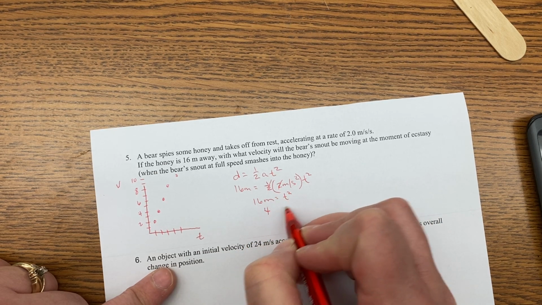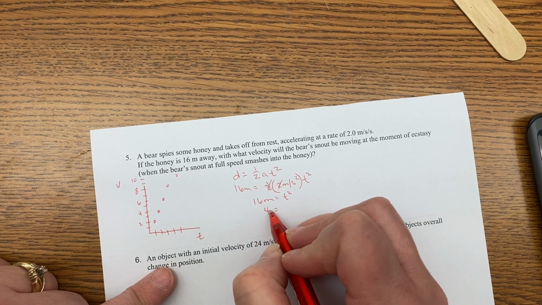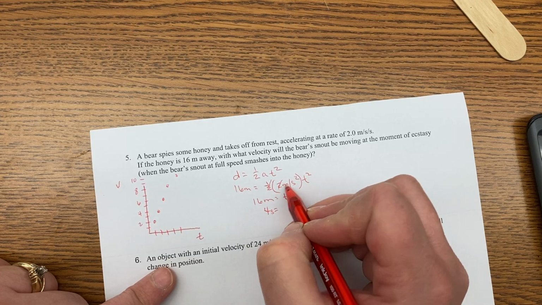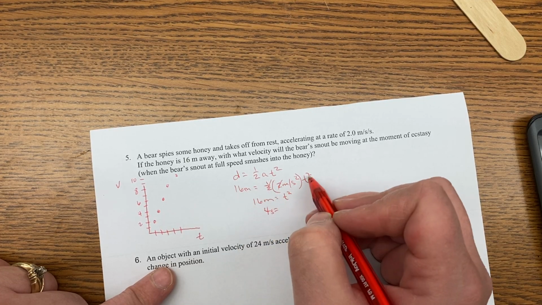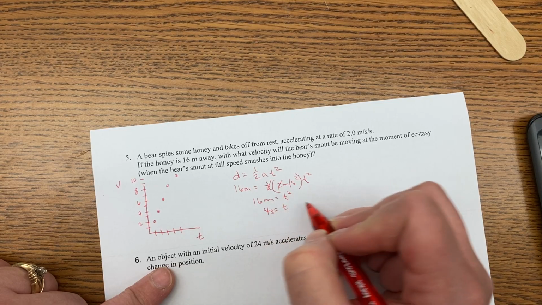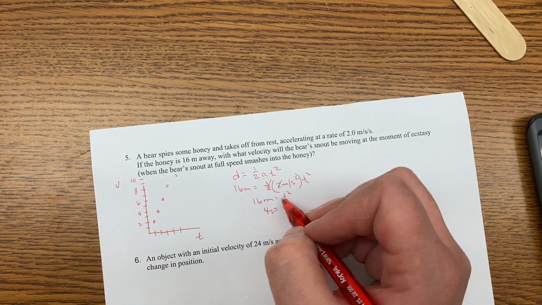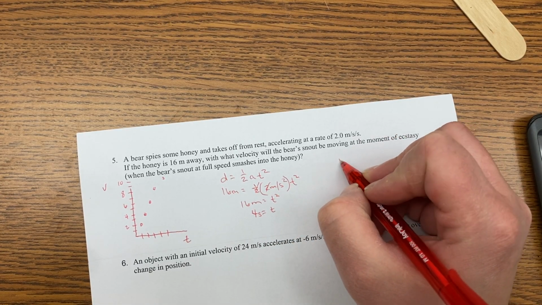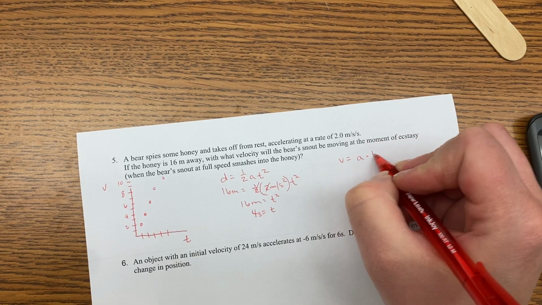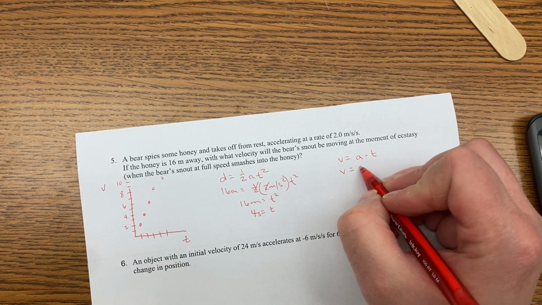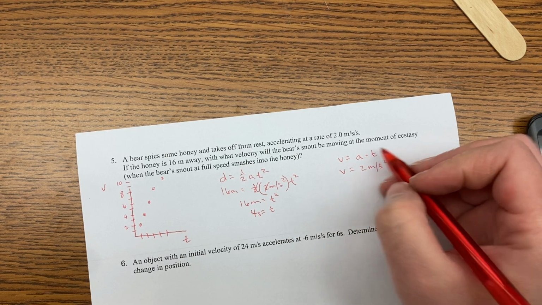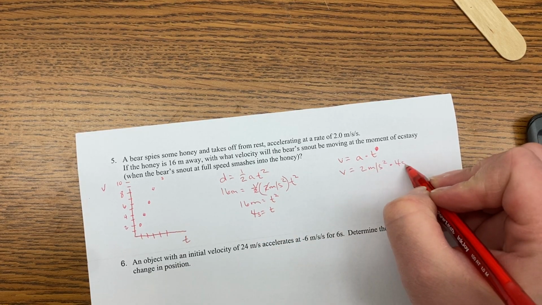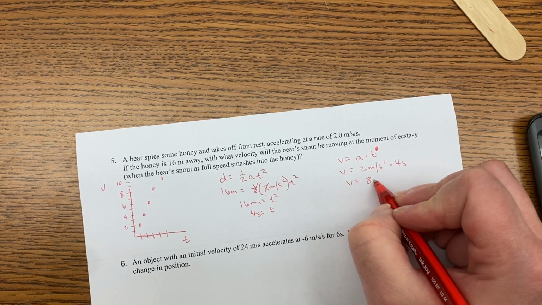So 4 equals t, and with our labels in there, we would end up with seconds, because this would cancel with that. On the other side, we'd have seconds squared, and as we square root it, we'd end up with seconds. So t is 4 seconds. Now we need to figure out our velocity, which equals a times t. So velocity is going to be 2 meters per second squared times 4 seconds. So v equals 8 meters per second.